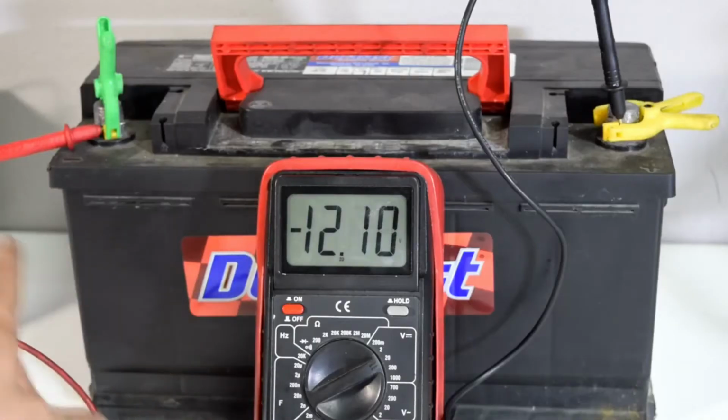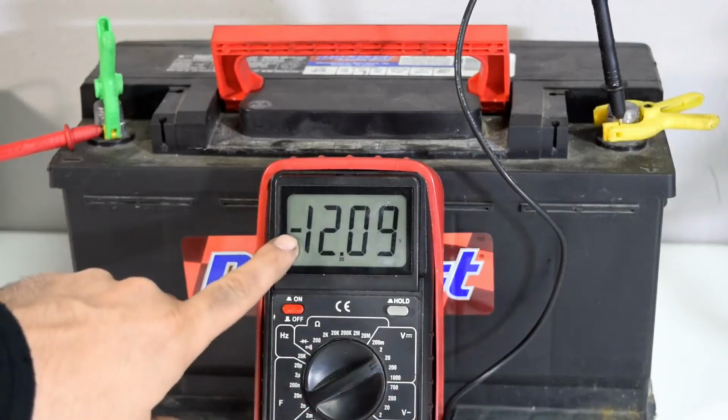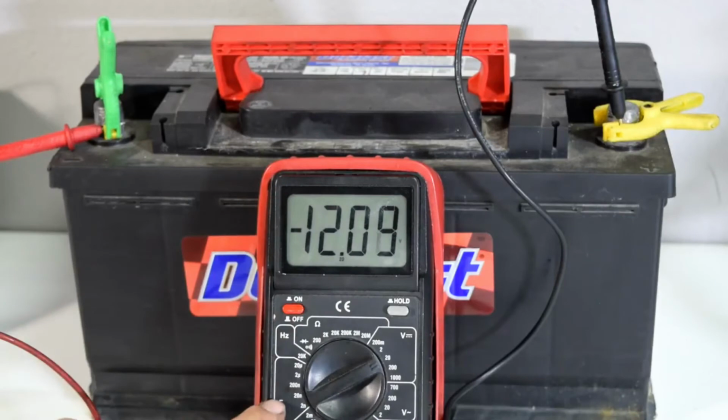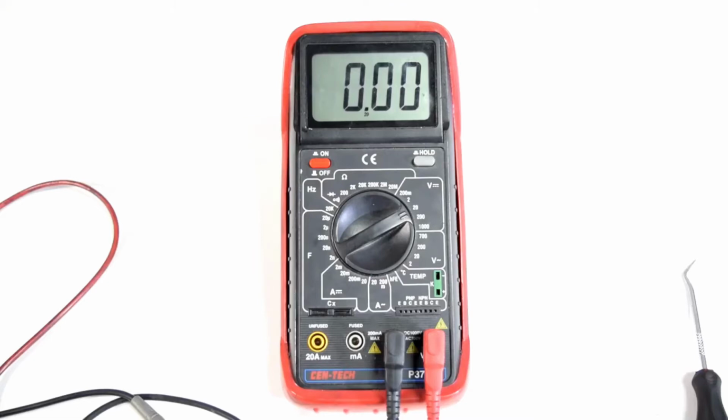Now if you're ever unsure and hook up your test leads the wrong way, you're going to see a negative sign next to your voltage reading, like we got here. This doesn't hurt the multimeter, and it's actually a pretty decent way of finding the positive and negative side of your circuit. Next up, measuring AC voltage.